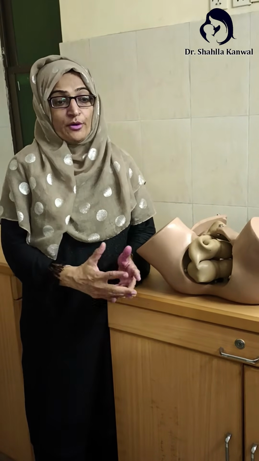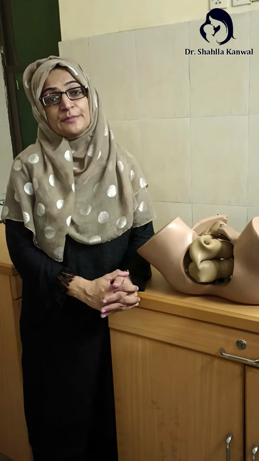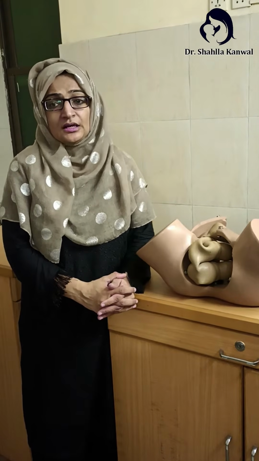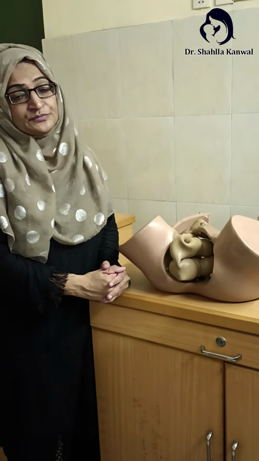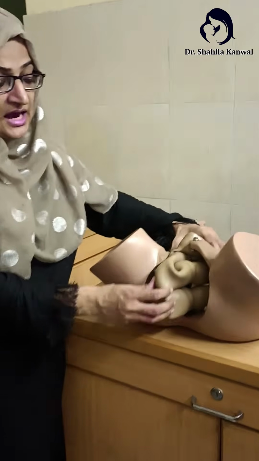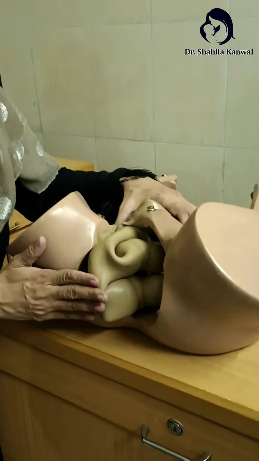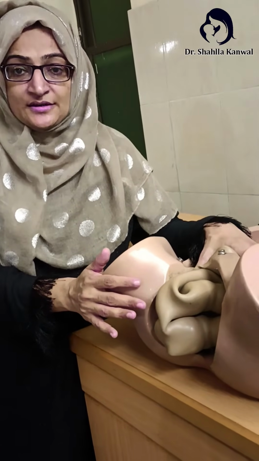Before performing the assisted breech delivery, you have to take informed consent after explaining all the benefits and risks to the couple. Now I will start with the skill demonstration. When the breech distends the vulva and does not recede back, it is time to shift the patient to stage 2. Make sure the pediatrician, assistant, and anesthetist are present.